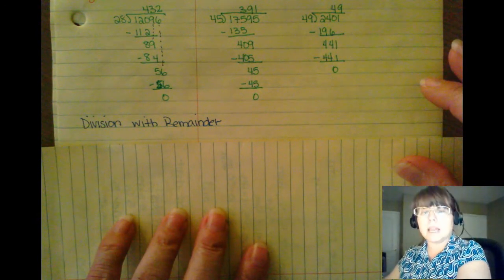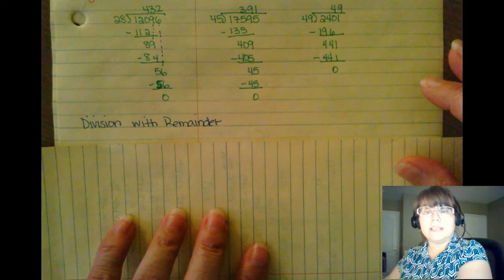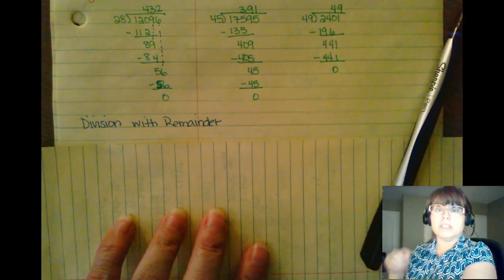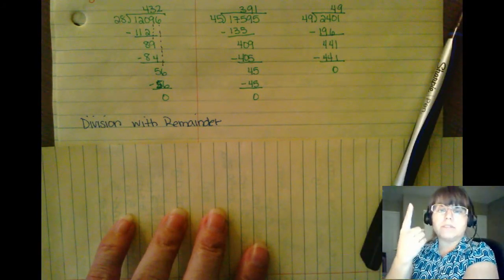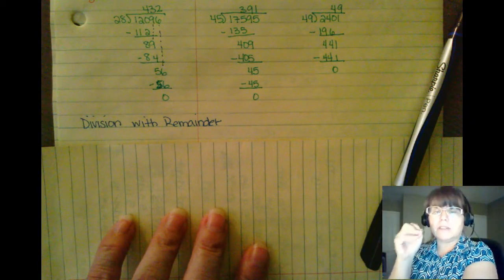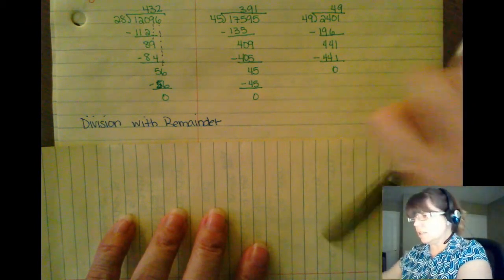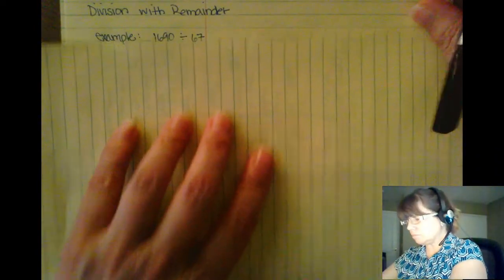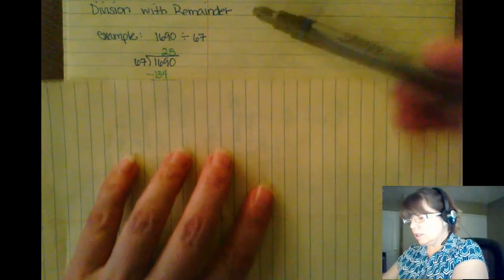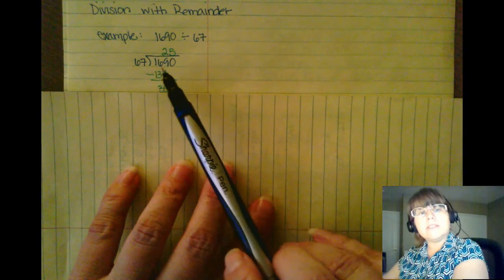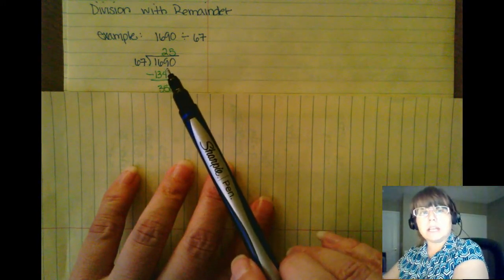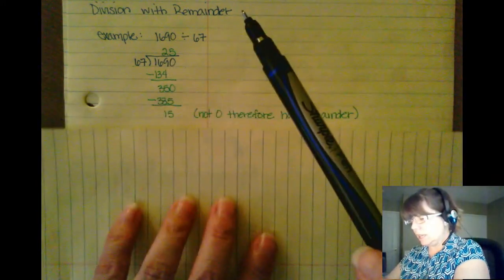It happens sometimes. For example, 5 divided by 2 is 2, which is 2 times 2 is 4, but I got 1 left over. I didn't have 0 left over, I had 1 left over. So let's take a problem and let's work it out. Let's try 67 divided into 1,690. Let's see what we get.